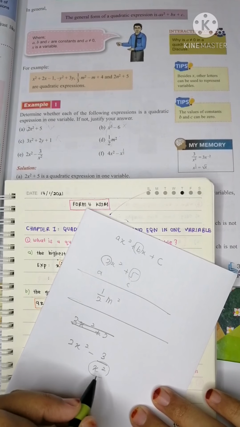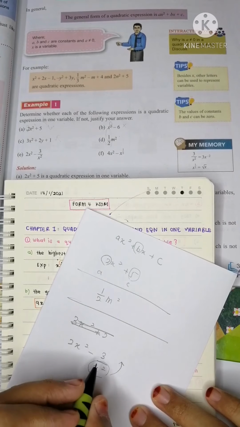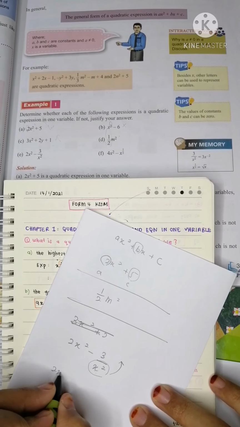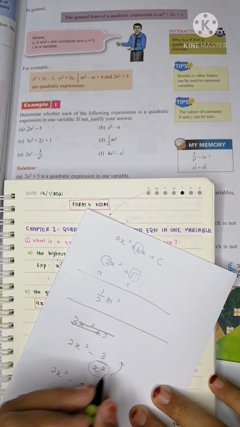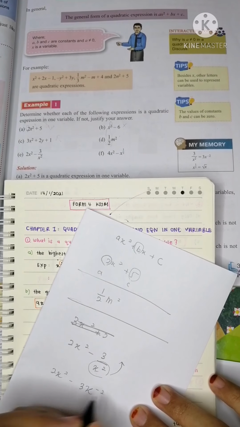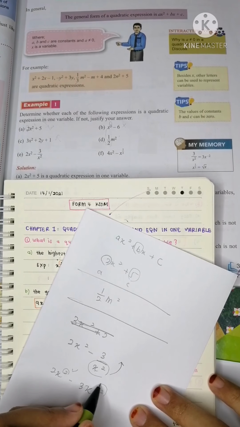The unknown is in the denominator. So if you bring it to the top, you will get 2x squared minus 3x to the power of negative 2. So the highest power is 2, correct? But there is another power, which is negative 2.